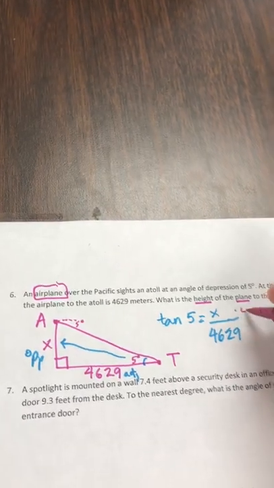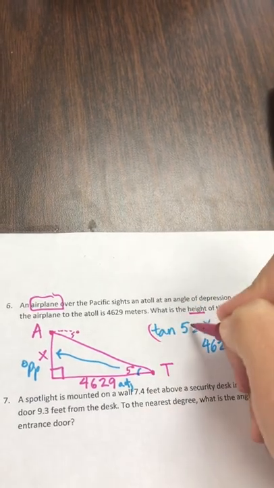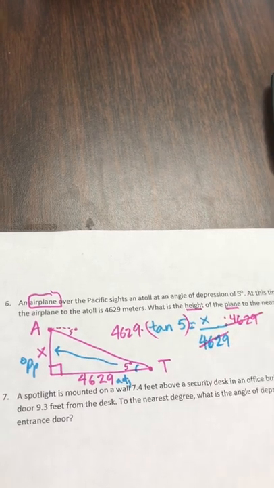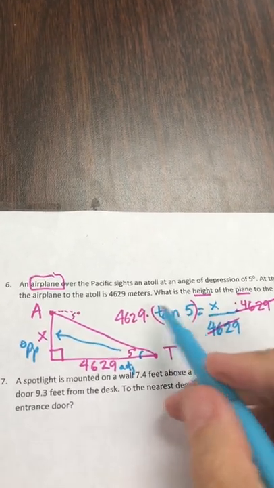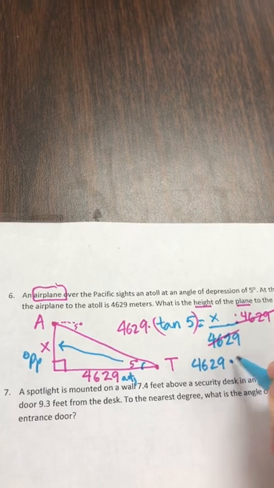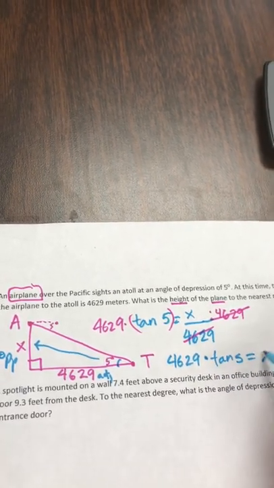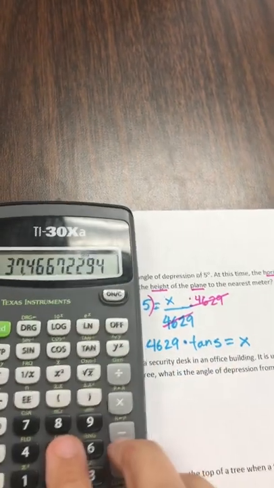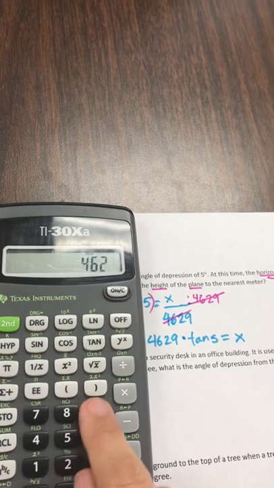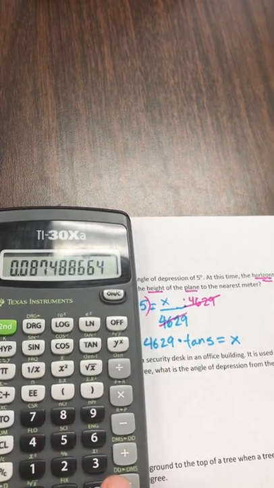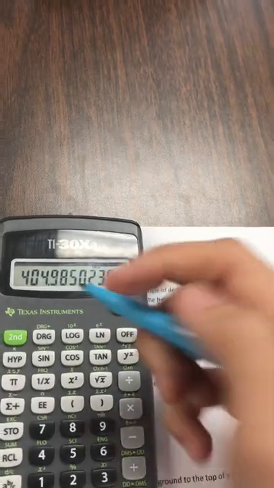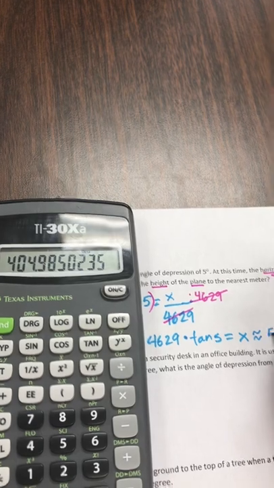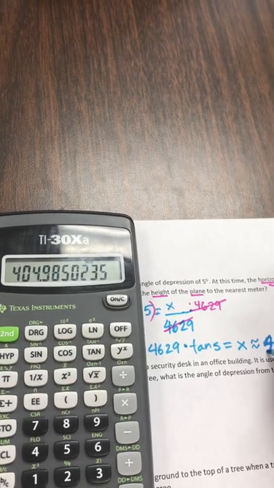And so I'm going to multiply both sides. This is a one-step algebra problem. 4629, and that cancels. So here we see x is equal to 4629 times the tangent of 5. And they said round to the nearest meter. Cool. So let's do that. 4629 times the tangent of 5 equals 404.9. They said round to the nearest meter, so I'm going to round to a 4. Whoop, that doesn't look like a 4.